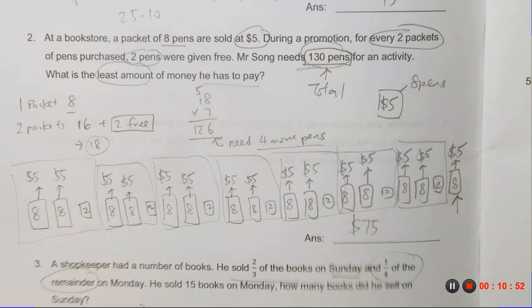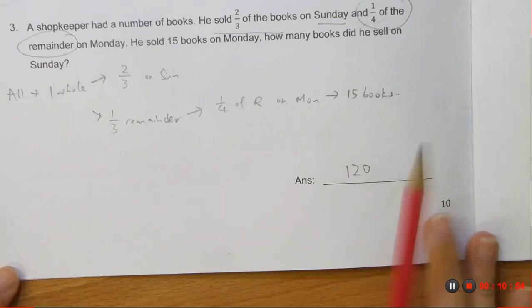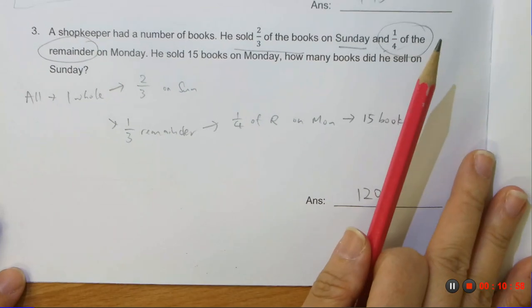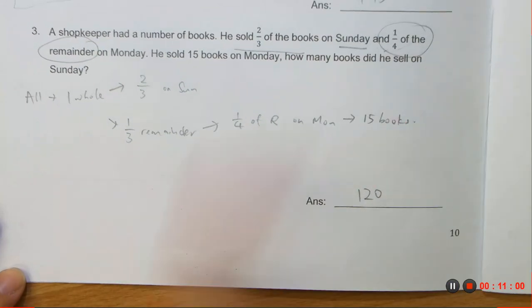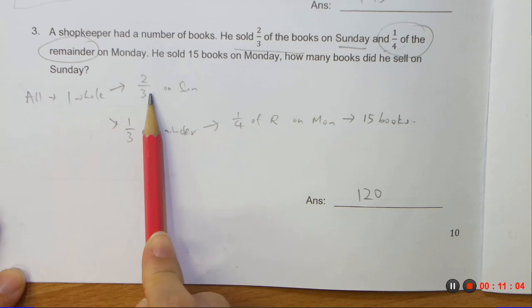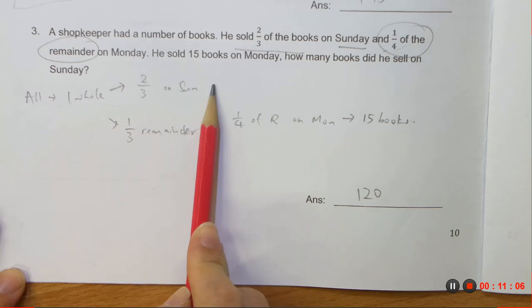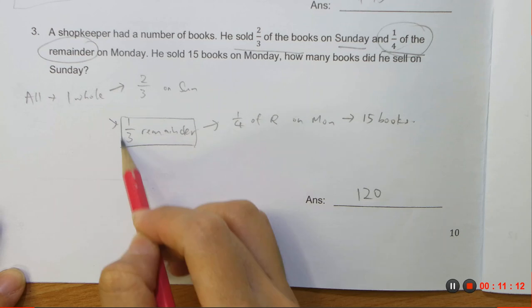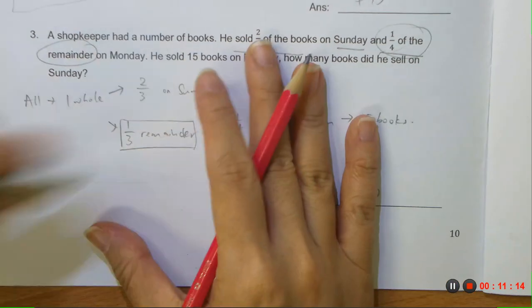Okay, last one. The shopkeeper had a number of books. I drew this out showing all the books, 2/3 on Sunday. It says here 1/4 of the remainder. So I wrote here 1/3. Why?